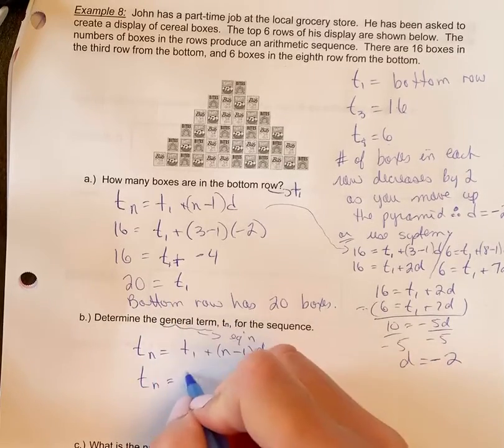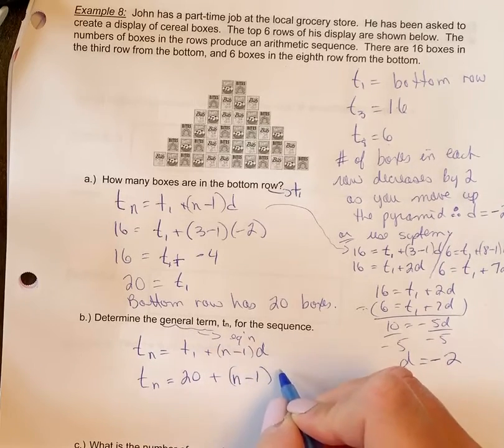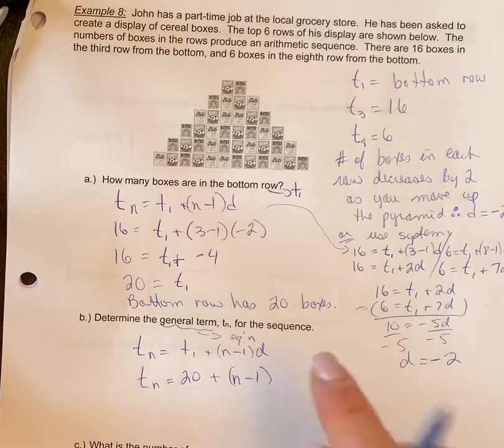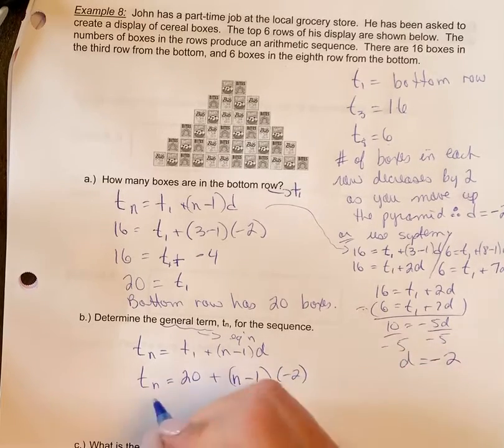Term 1 is 20. We found that in part A. N will be whatever n value we would want to find the term for. And the common difference we figured out already was -2. And then you simplify this as far as you can.